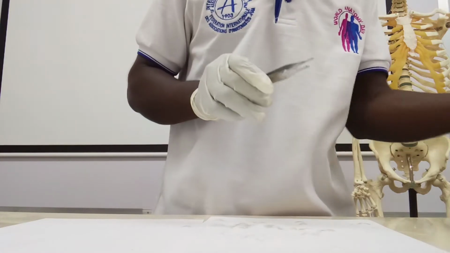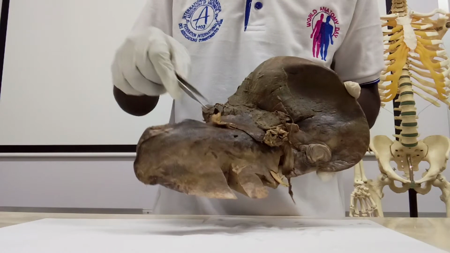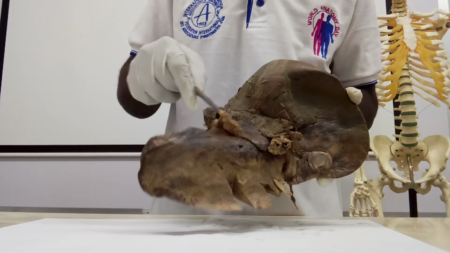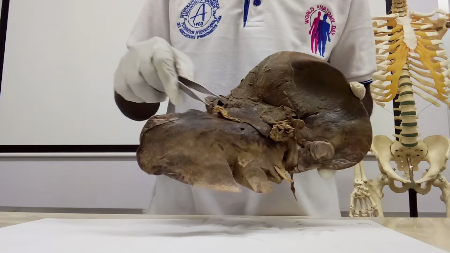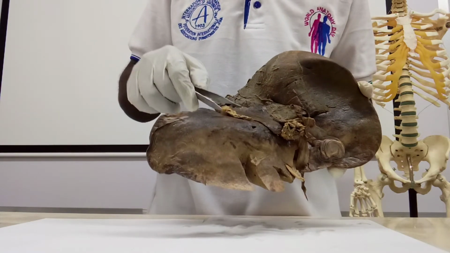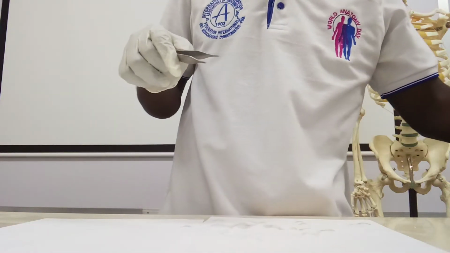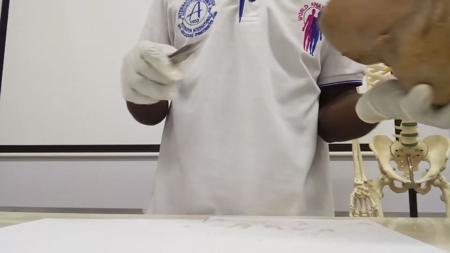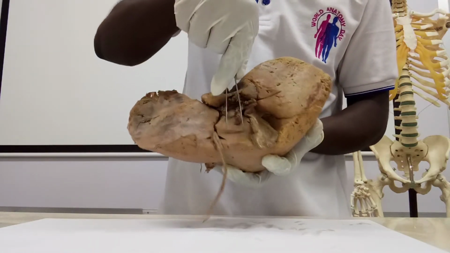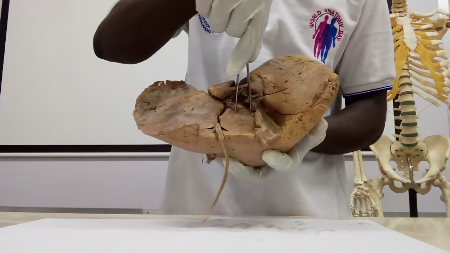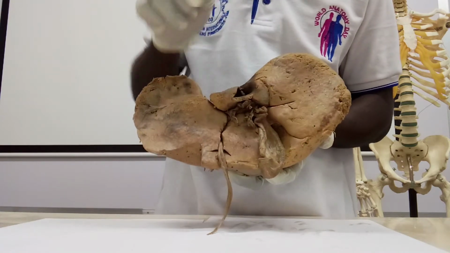Now, let me show you that ligament. This is the ligament, which is called the ligamentum venosum, forming one of the boundaries, to the left, of the caudate lobe of the liver. Now, at the inferior aspect, we also have this four-sided accessory lobe, which we say anatomically is part of the right lobe.